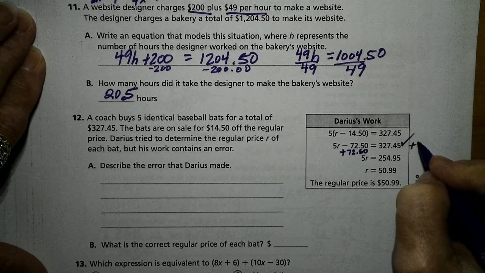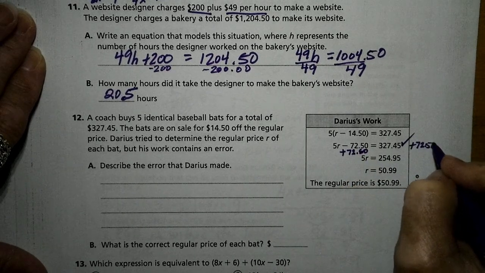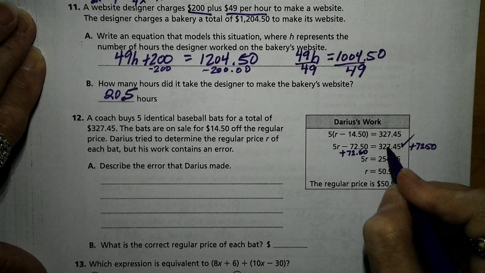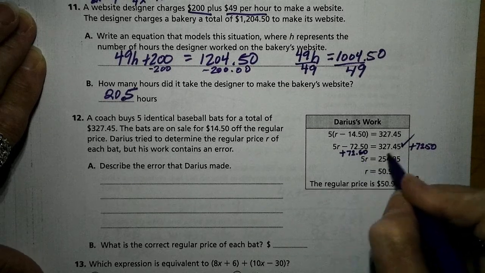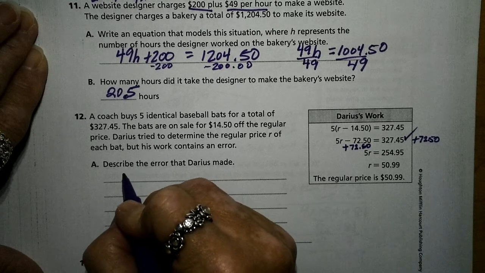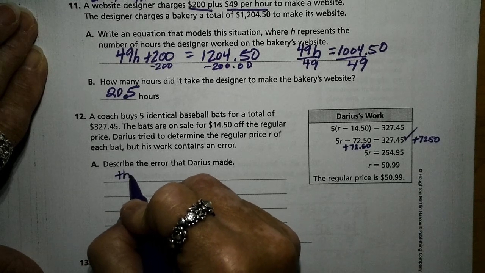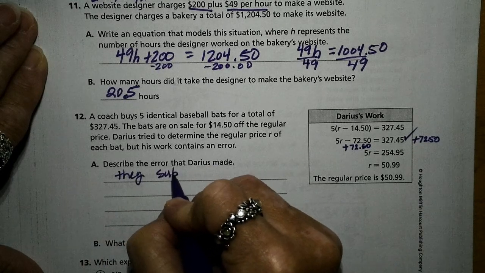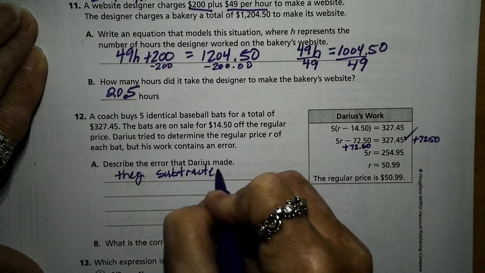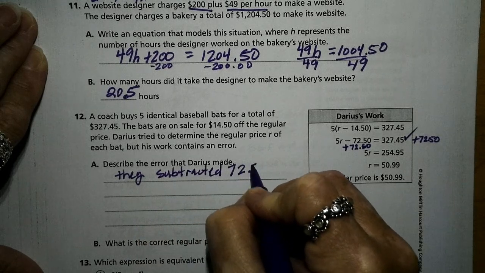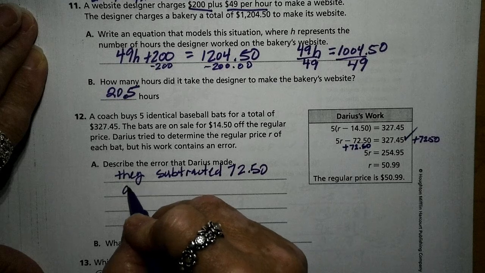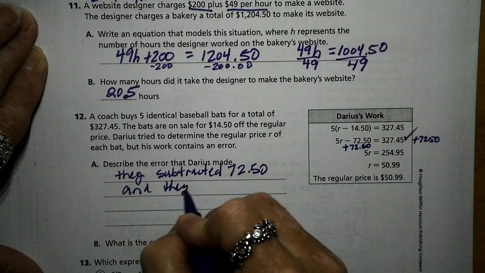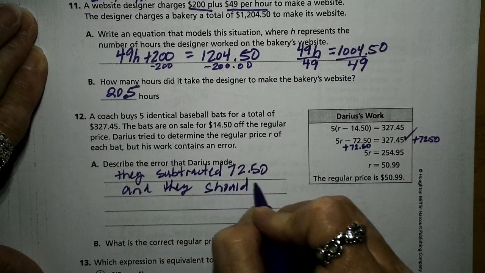But if I add 7250, how can I get something less than what I had? So that is the mistake right there. So they subtracted 7250 and they should have added.